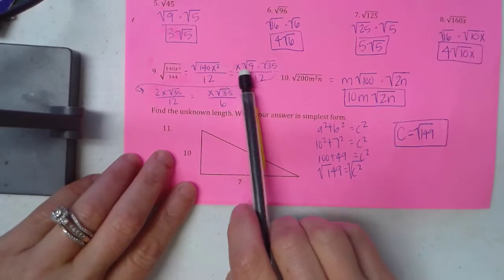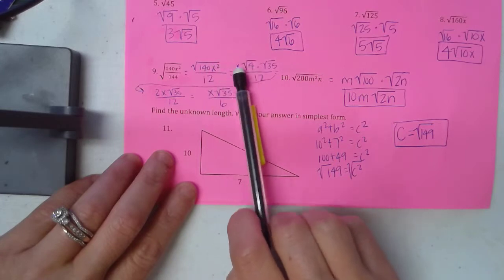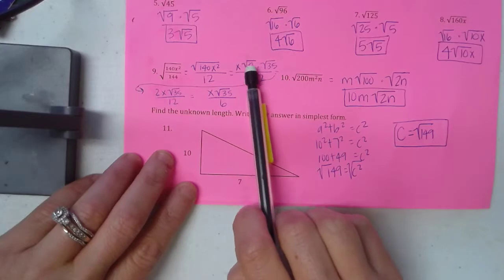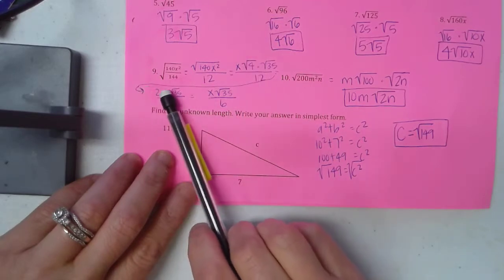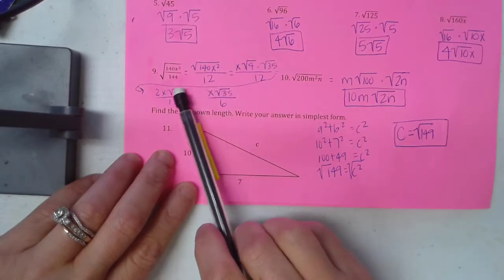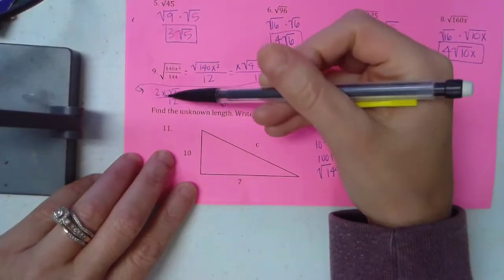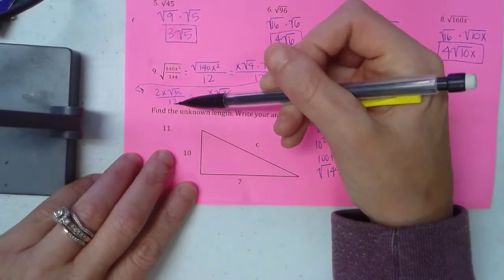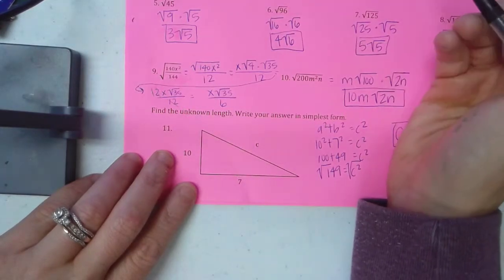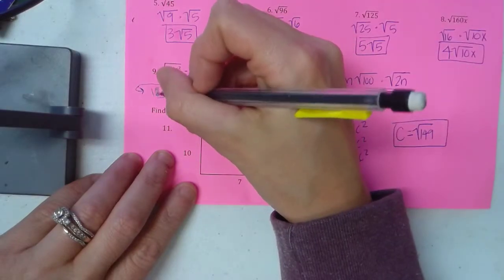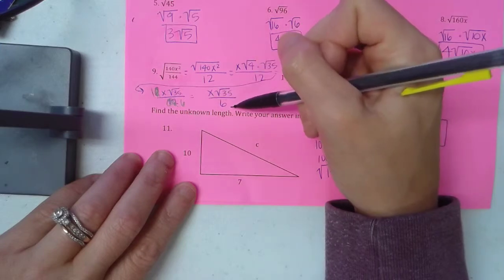And actually on this one, I just went ahead and took that x out because I knew that the square root of x squared is going to be x on the outside. Okay, the square root of 4 is 2, so this becomes x times 2, or just 2x right here. Square root of 35 stays square root of 35. For my last step, I see that 2 and 12 have a common factor, so I need to simplify that by making this 1 or just nothing. It just goes away. And then 12 becomes a 6. And so I'll end up having x square root 35 all over 6.